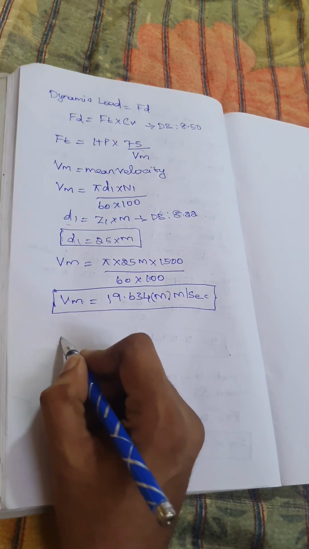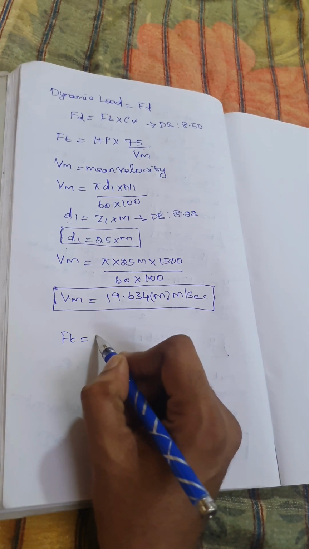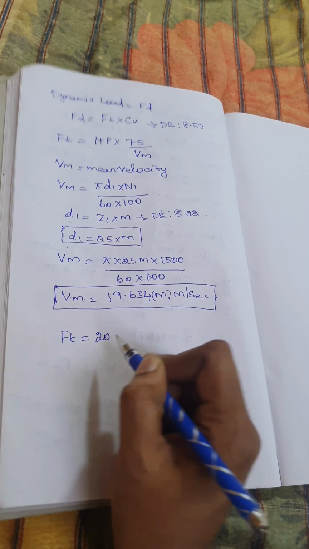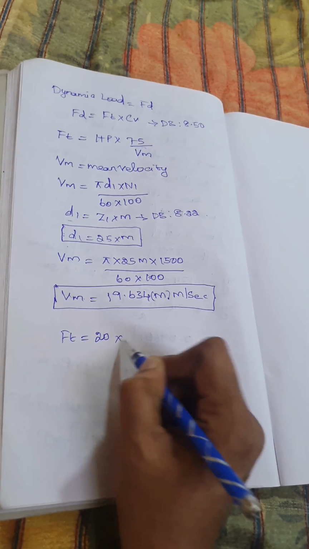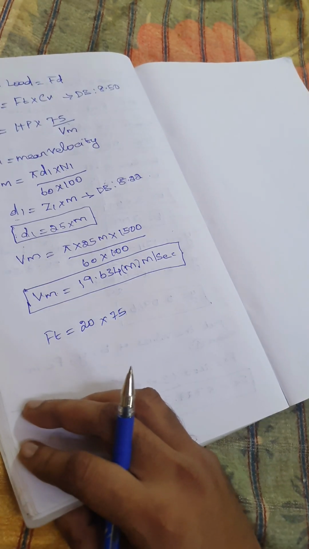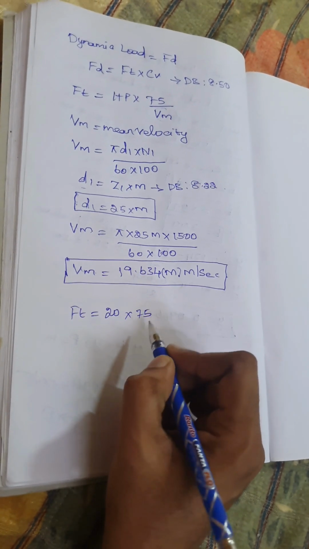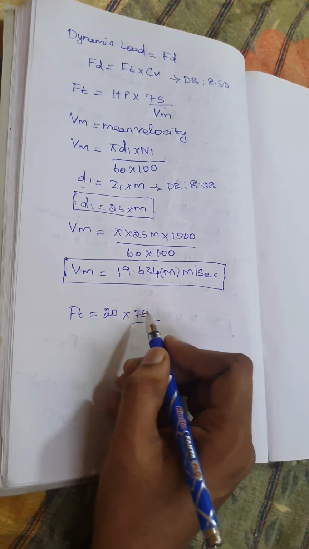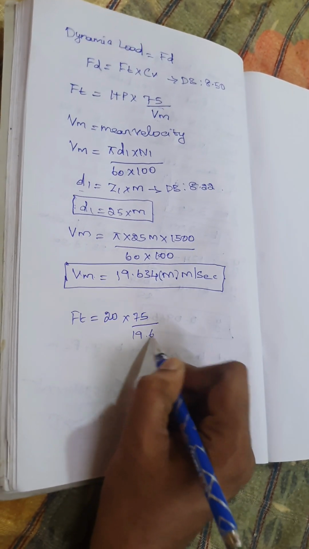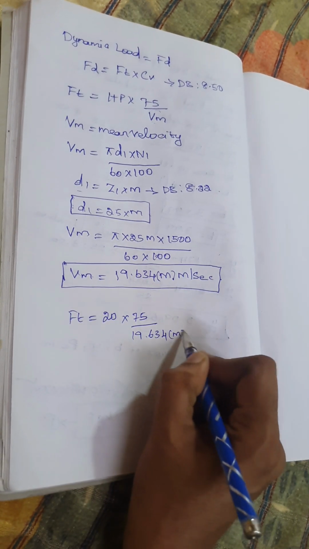So now f of t is equal to hp, and instead of hp we can put the value of 20, which is given in the given data, into 75, divided by v of m. Instead of v of m, we can write this value 19.634 into m.